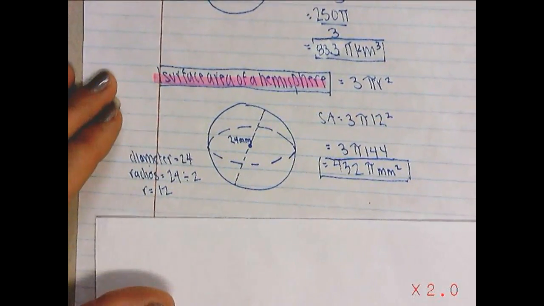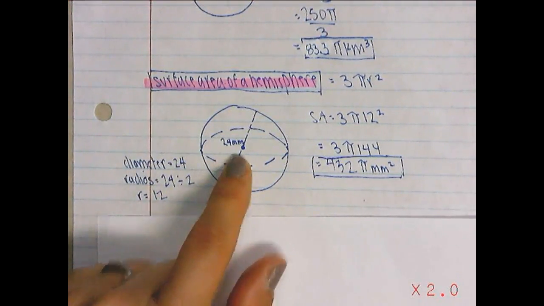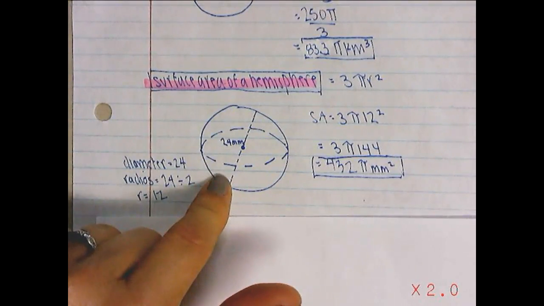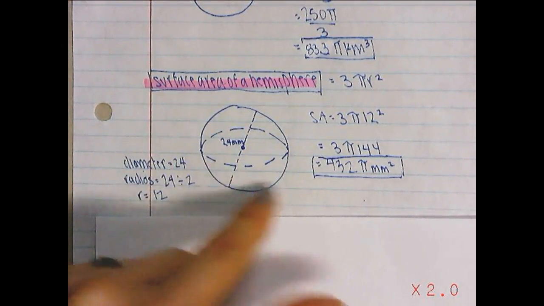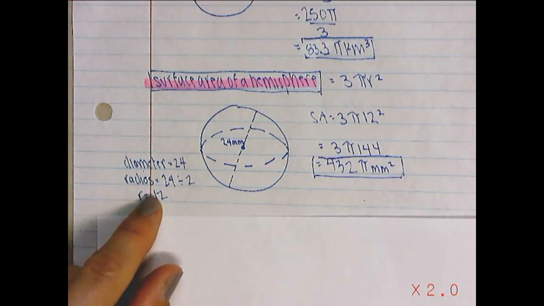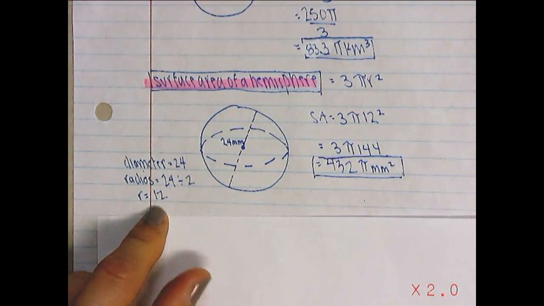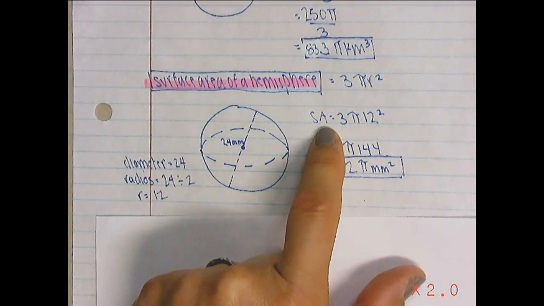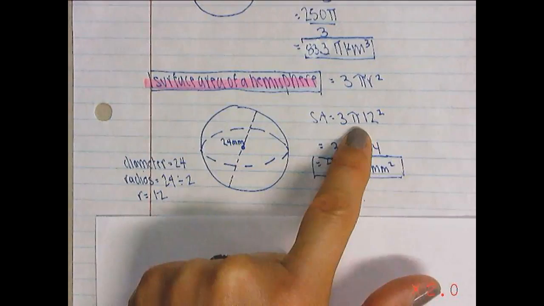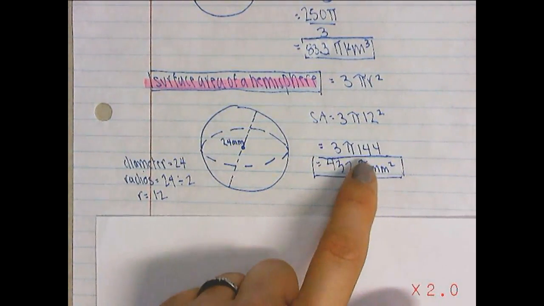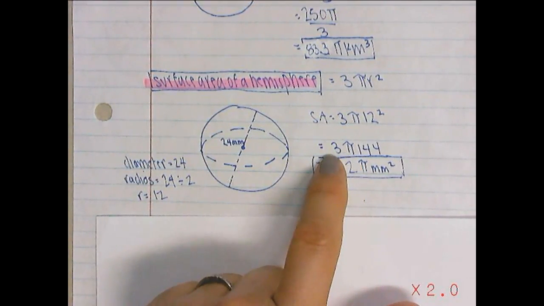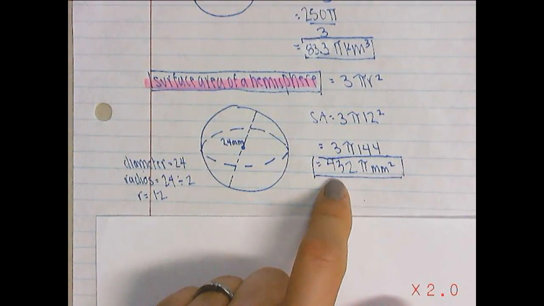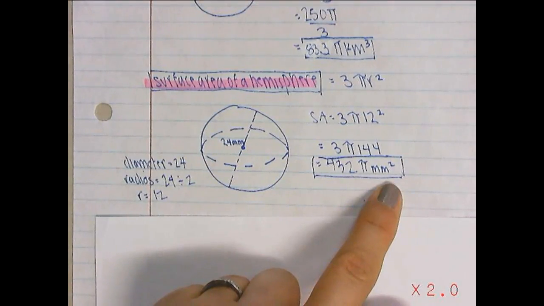So let's look at my little drawing. All right, well, here's my sphere. Here's my diameter, which is 24. But I need to figure out what my radius is. So I'm going to take that 24 and divide it by 2. Even though this is a whole sphere, I only want to find the surface area of a hemisphere. So I divide the diameter by 2, and I get 12 for my radius. Then I'm going to plug that into the surface area formula for my hemisphere: 3 times pi times my radius squared. Well, 12 squared is 144. 144 times pi times 3, and again, leaving it in terms of pi, 432 pi millimeters squared.